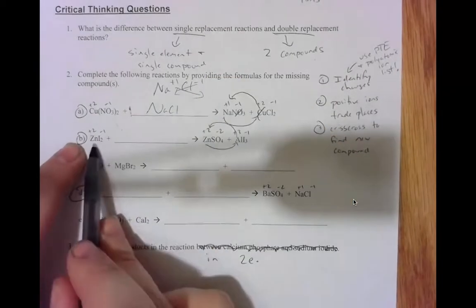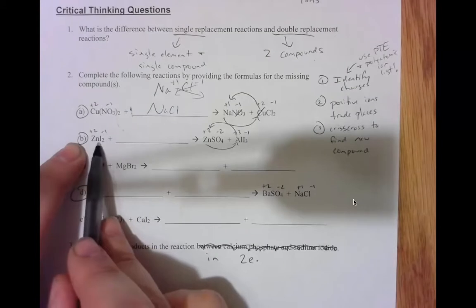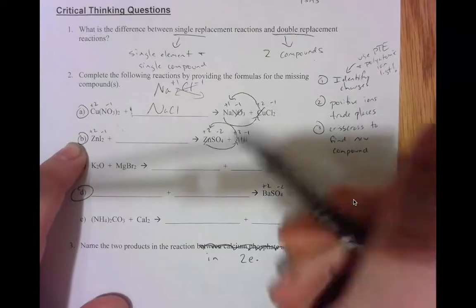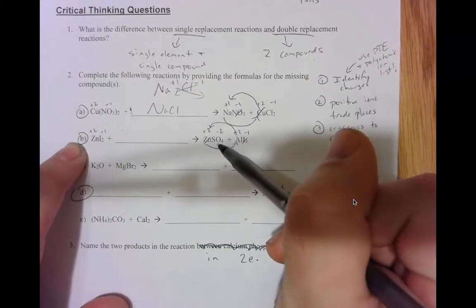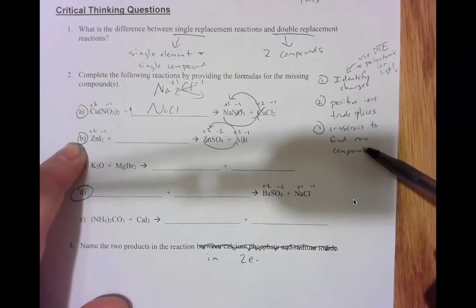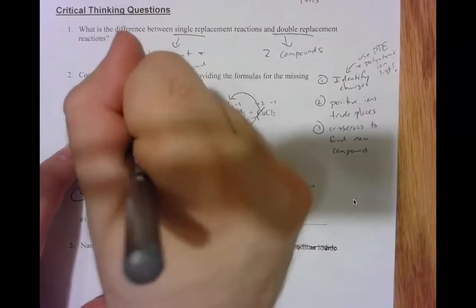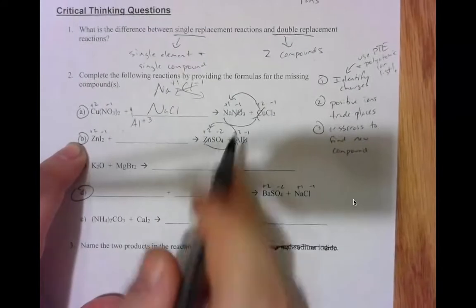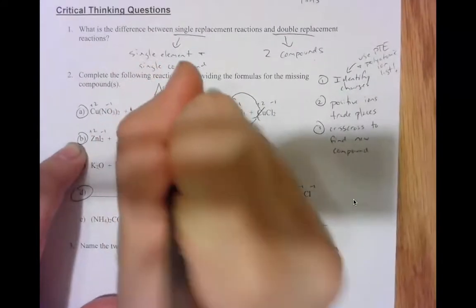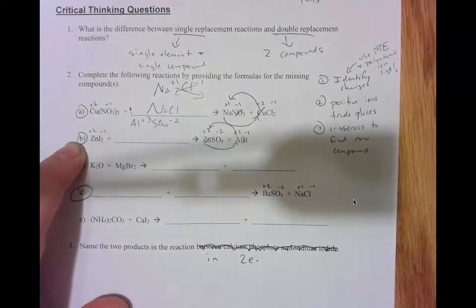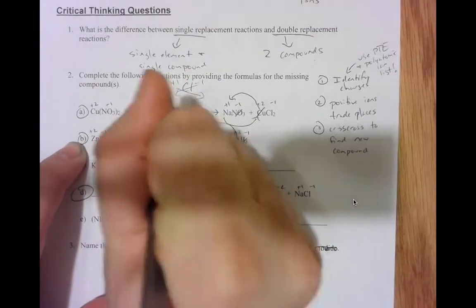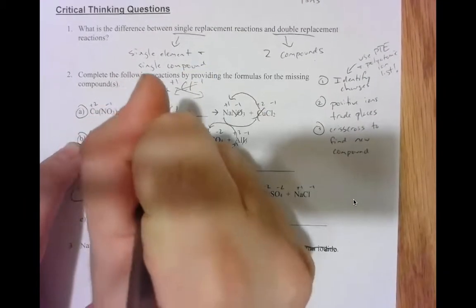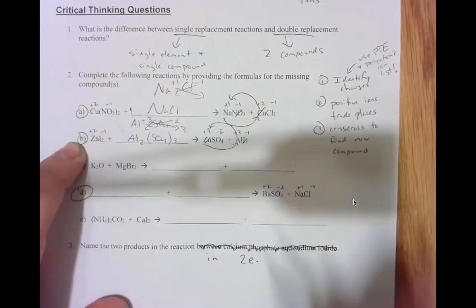We look at the formula they already gave us, ZnI2. So that means the zinc and the I were already used. So now we have left Al and SO4. Now when we combine those, we need to crisscross to find the new charges. So we have Al with a positive 3 charge. We have SO4 with a negative 2 charge. And then we crisscross. We bring the 3 to the right side of the sulfate, the 2 to the left side. That then becomes Al2(SO4)3.